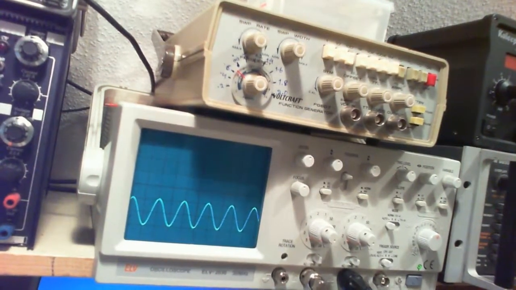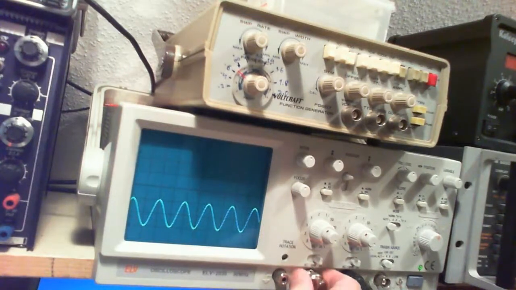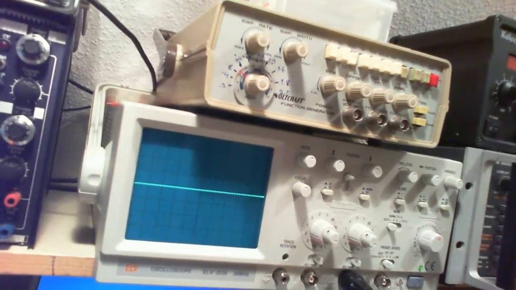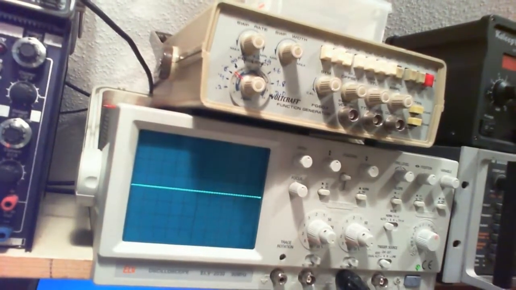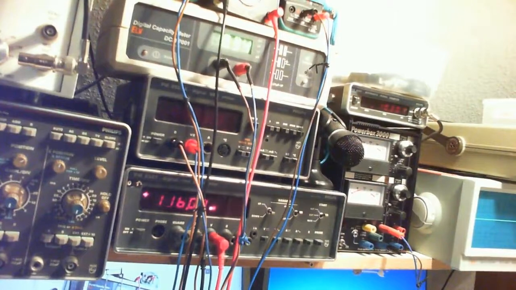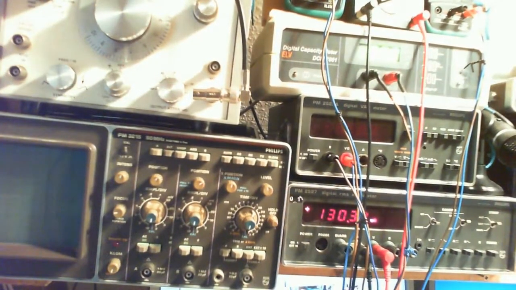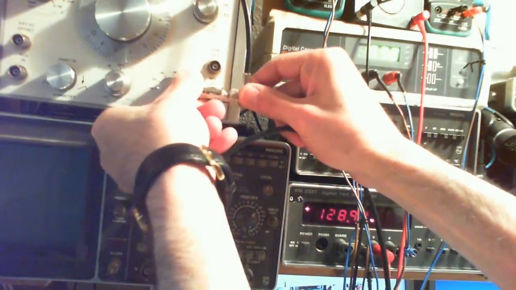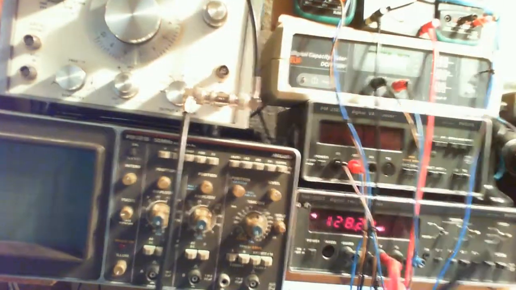And how you can do that is, basically, I can disconnect this thing from here, and disconnect the output of the signal generator from here, and then I can connect the output of the signal generator to this cable, and now this cable is giving me these 2 clips.